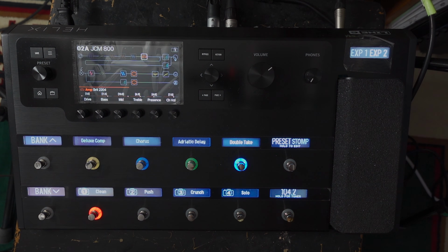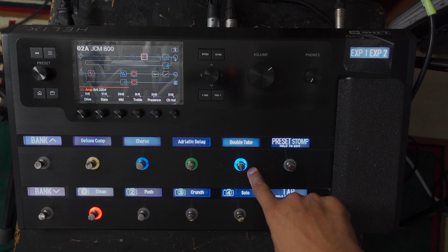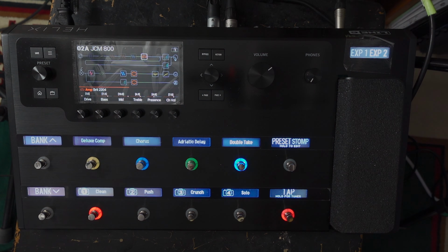So, for example, let's go back to Old Faithful, JSM 800. This feature here, the double take, was not there when the Helix first came out. The double take is an effect that allows you to make it sound like you've double tracked your guitar. So I go to crunch, turn it. Here it is off.